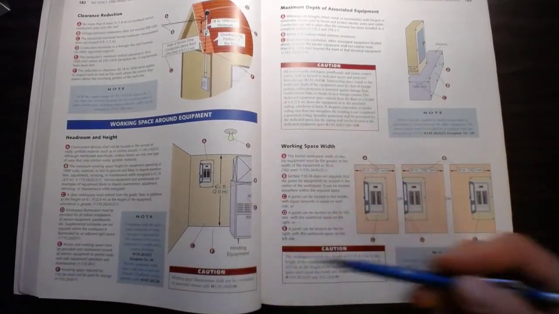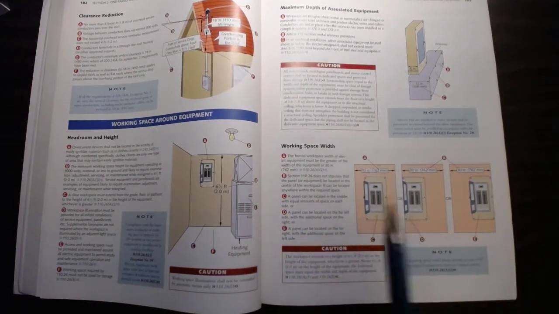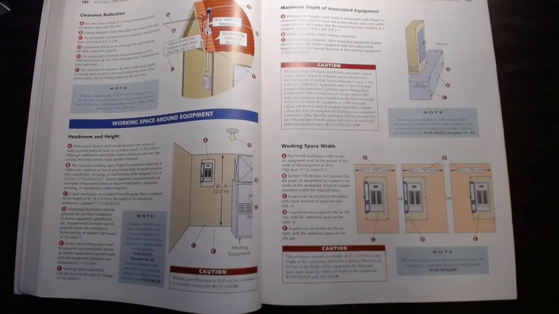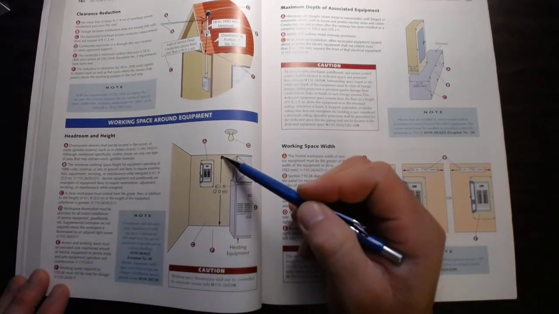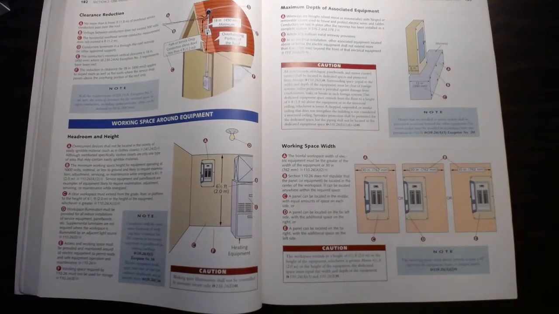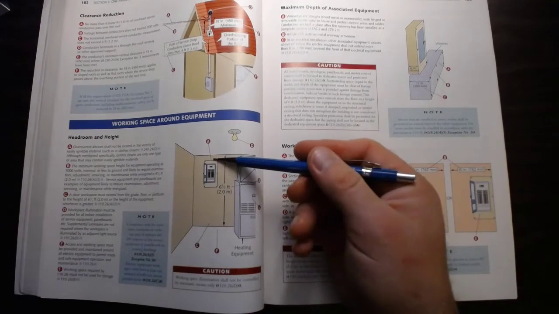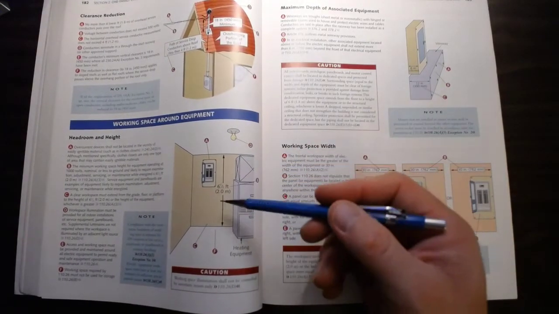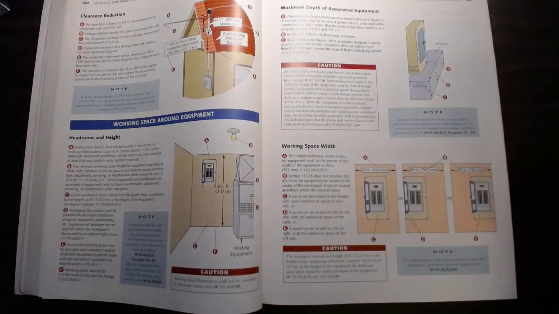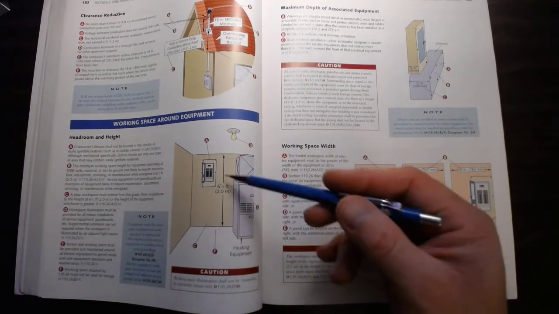Now, the working space around equipment we need to touch on, because this applies not only to residential, but also to commercial. In an equipment room, the working space around a panel has a minimum of 6 feet of headroom to work on the equipment. So you need to be able to stand in front of the panel and not crouch. And if you're over 6.5 foot, then 6'6", you're going to have trouble. But this is aimed at the average height of a person.